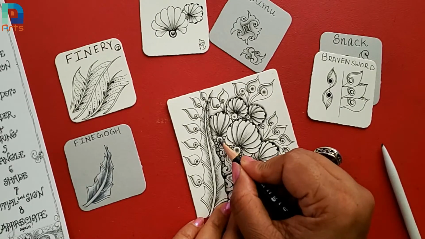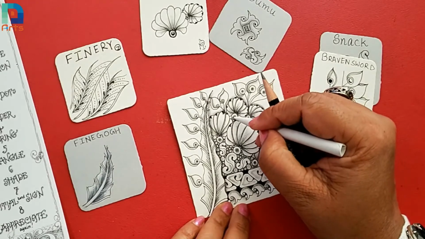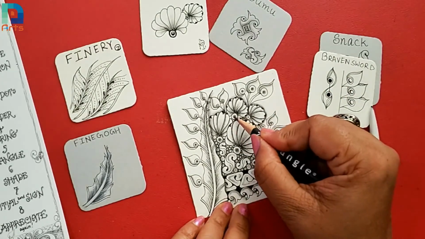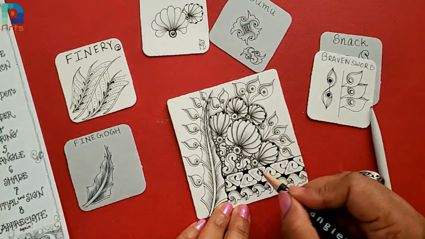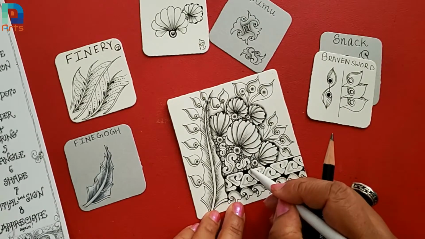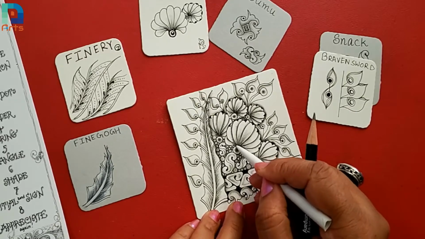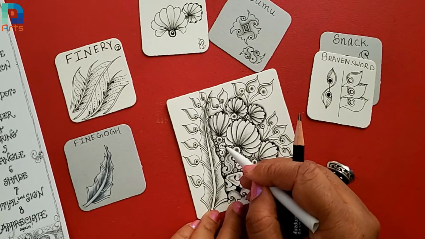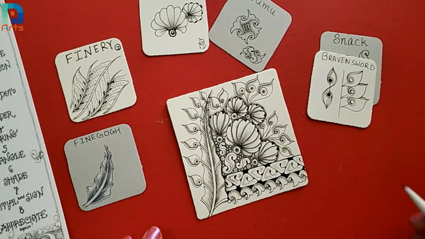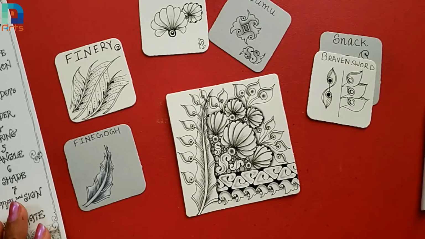I have already smudged here, I didn't here. Beautiful. And now it's time to use the white jelly roll pen. Are you guys ready till here?